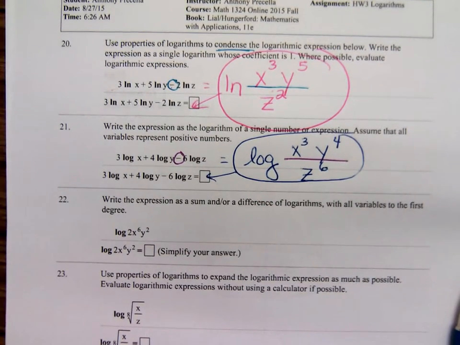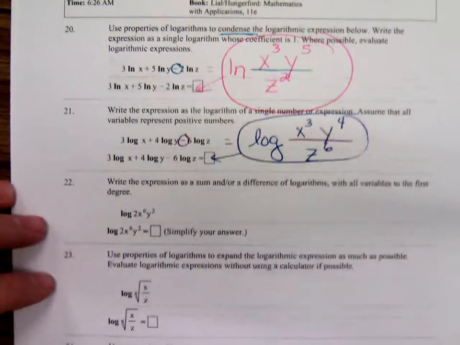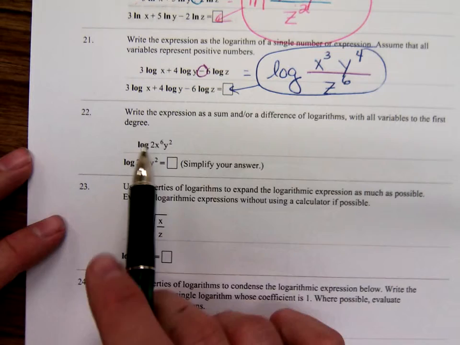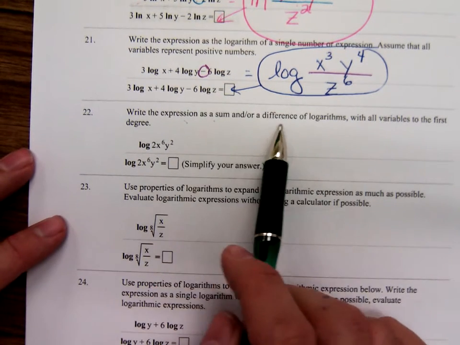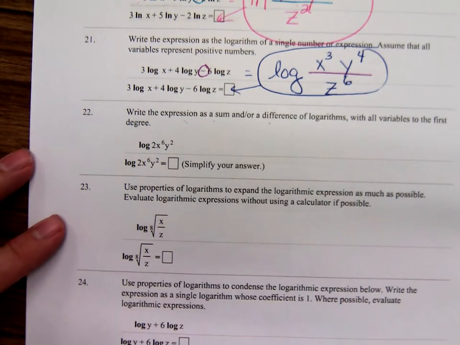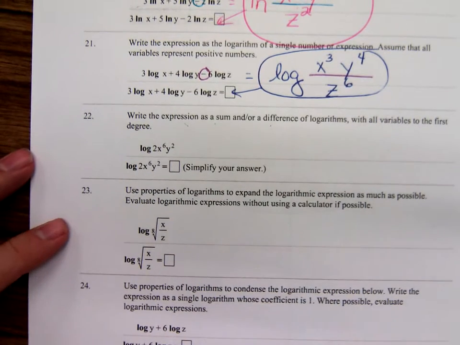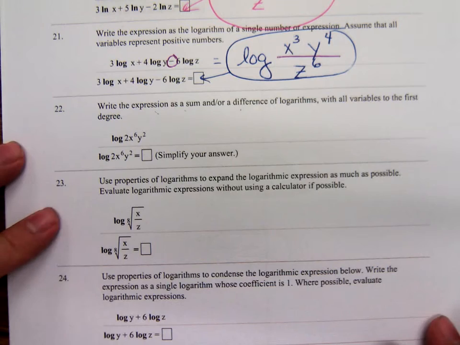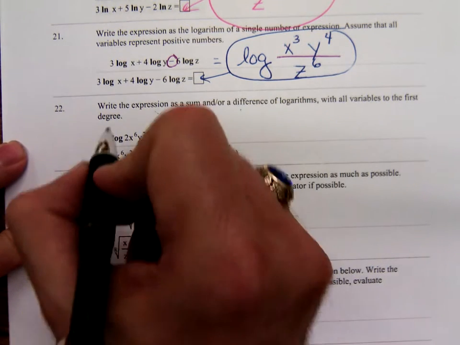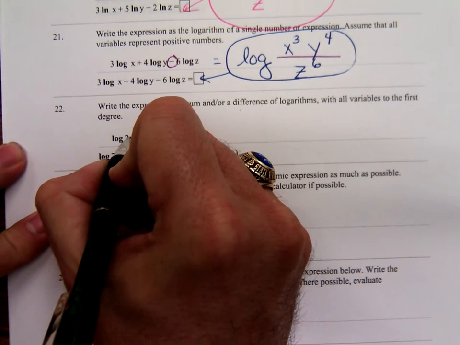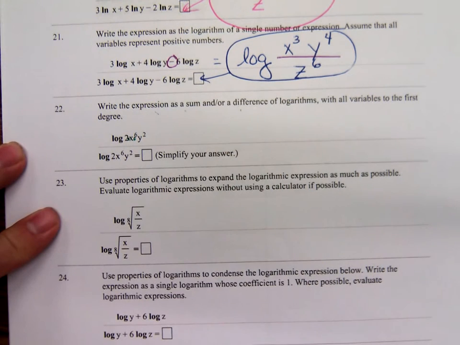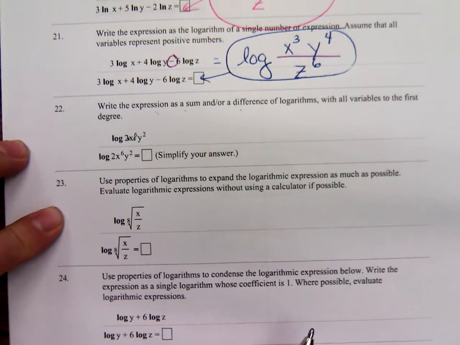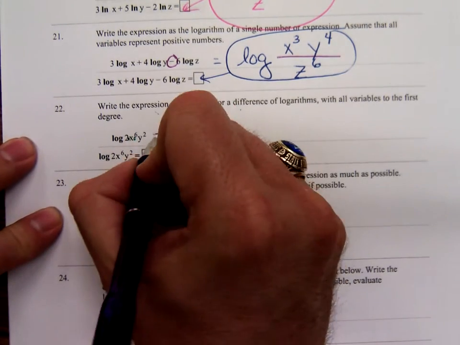Now let's see, number 22, it's back to, let's see, what does it say? Write the expression as a sum or difference. So that's expanding. We're going to expand this logarithm. You separate at multiplication and division. Well, there's only multiplication, no division. So is there going to be a minus sign in this? Well, no minus sign.